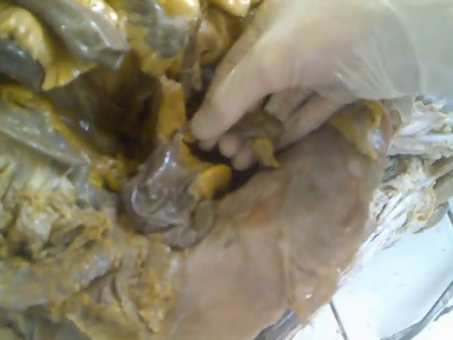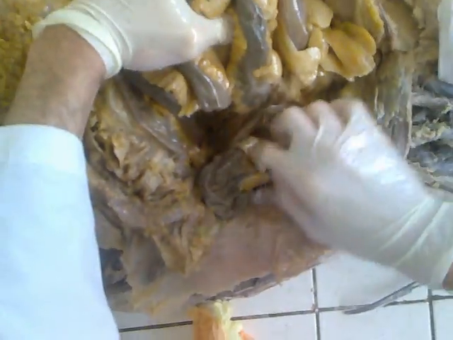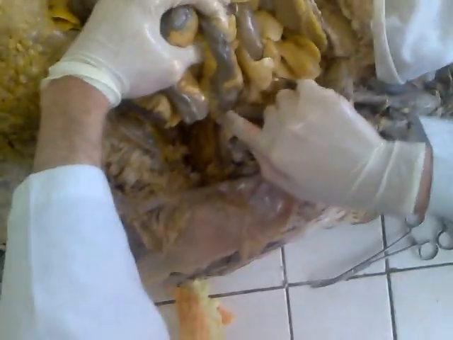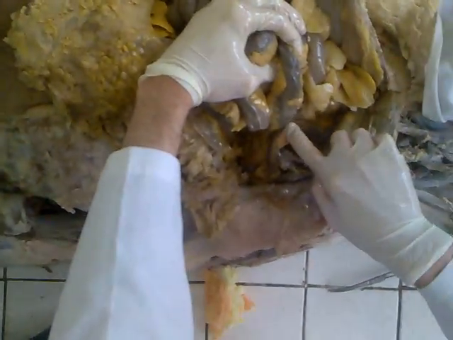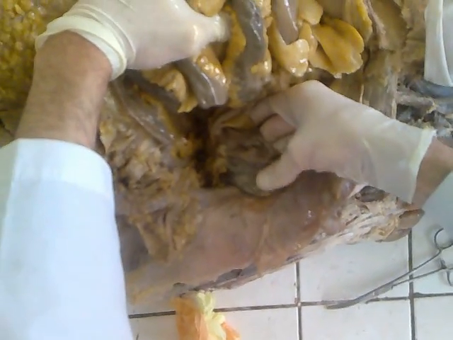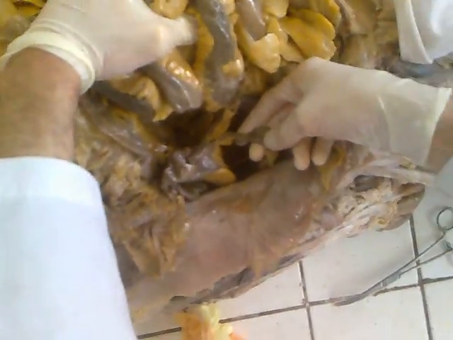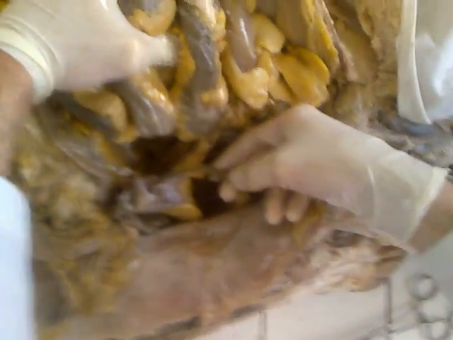Attached to the posteromedial wall of the cecum is the appendix. This is the vermiform appendix. Okay? So this was the terminal ileum going to the large intestine. Here we have the cecum, and attached to its posteromedial wall is the appendix. So we have the appendix here.